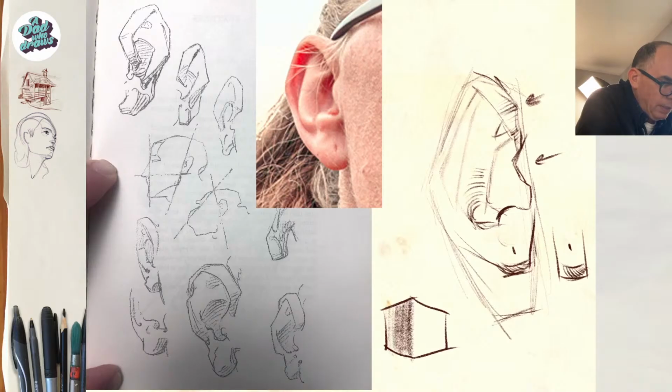All right, let's get some value on the inside here to separate the Y. All right, and then look at this. This Y kind of overlaps there just a bit.